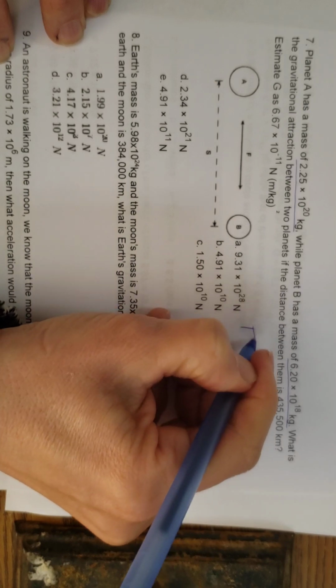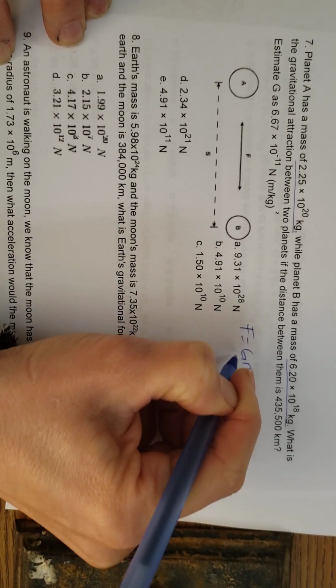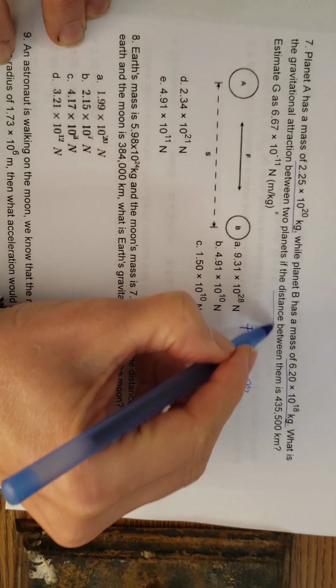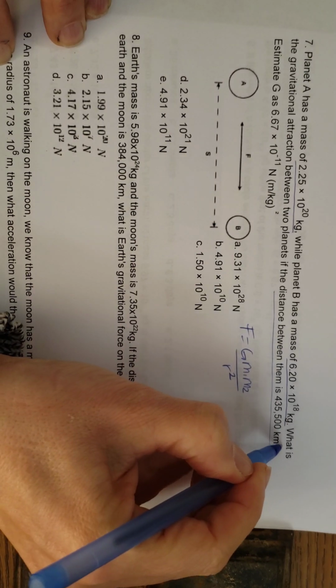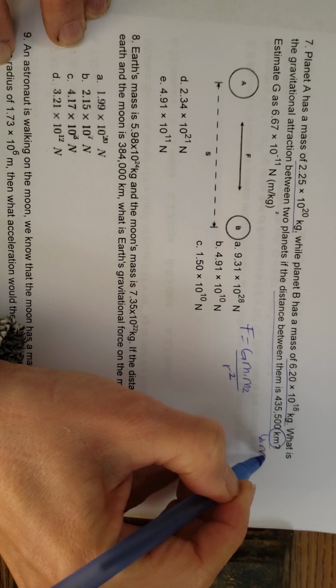The force is then going to be G mass 1 mass 2 divided by the square of the distance between them. We need to realize that this is going to be in kilometers, therefore we have to change it to meters.